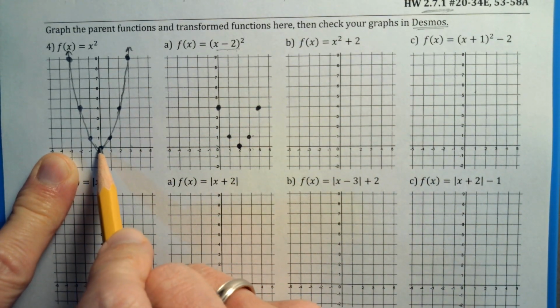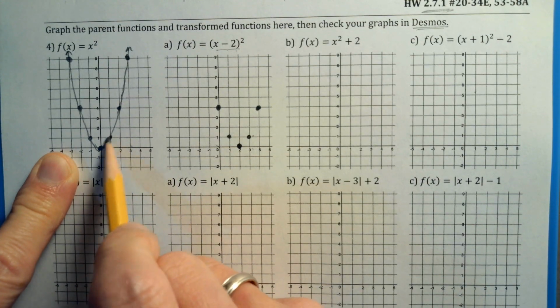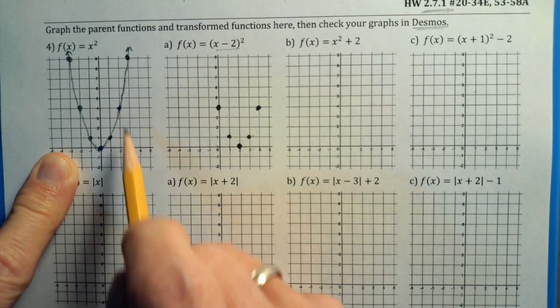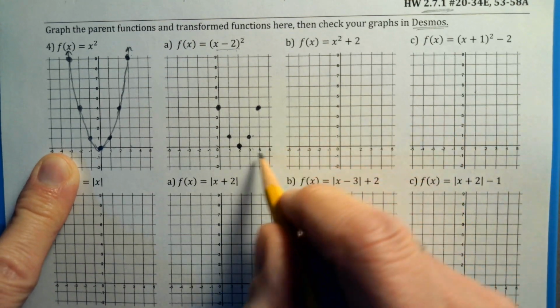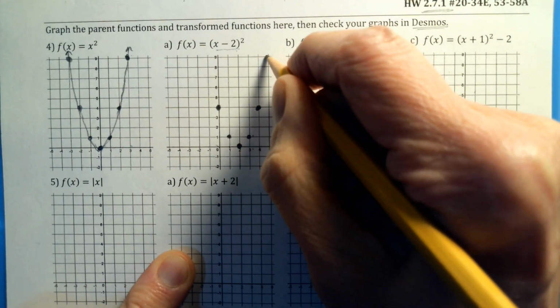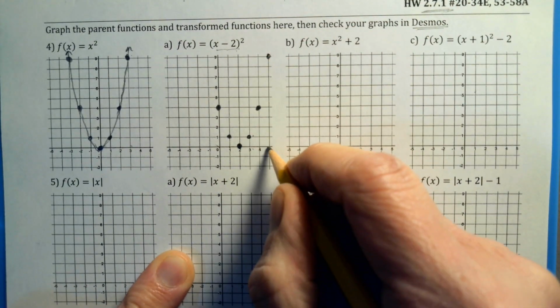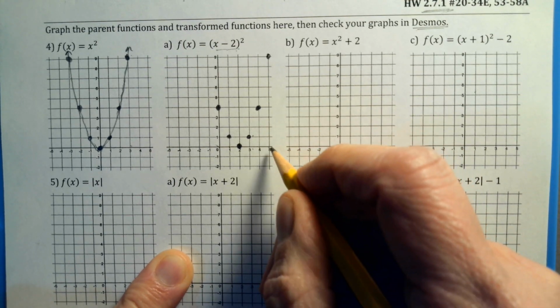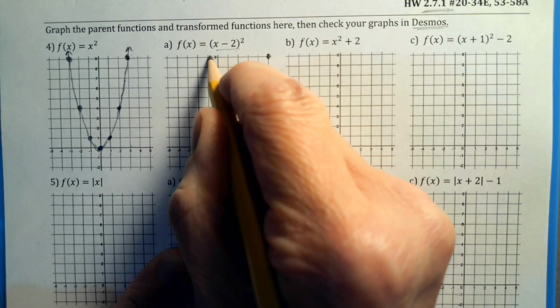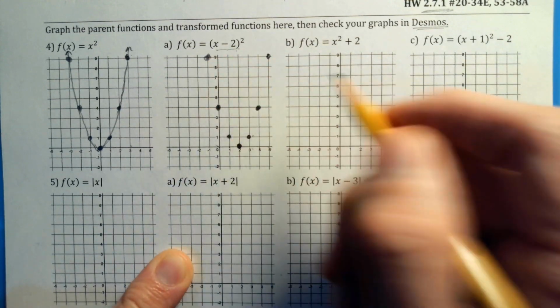Where we started at this vertex, what did we do? We went over 1, up 1, over 2, up 4, over 3, up 9. So we're doing the same thing here. And so I can go over 3 from the vertex, over to 5, and I go up 9, and the same thing here. So you just build that.